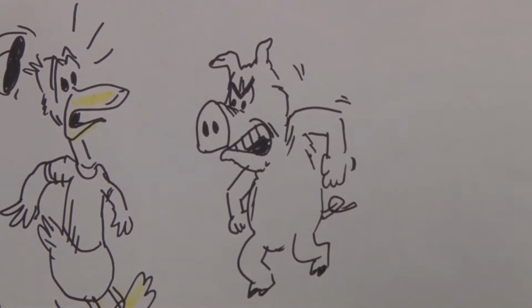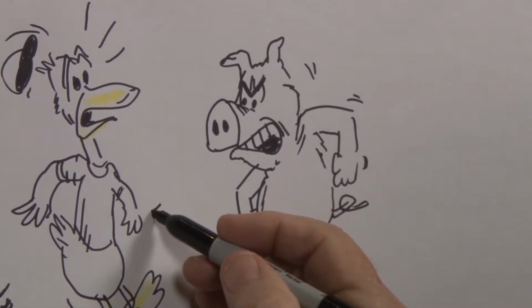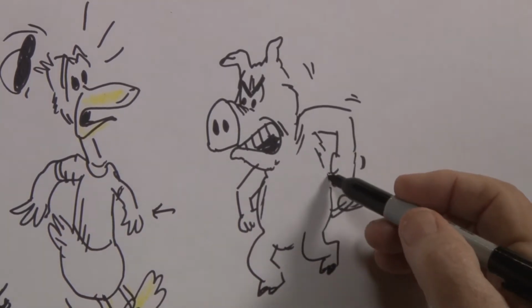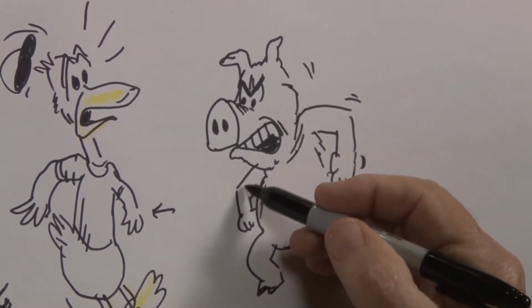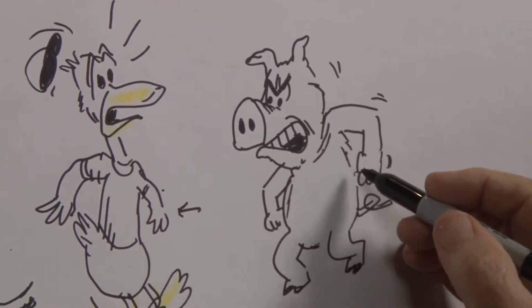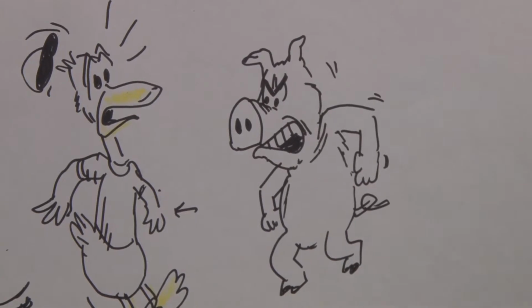Of course, as in the case of the duck and all of the cartoon animals, they don't usually have hands. Well, if they have hands, they're formed out of feathers, or they're just converted from hooves.